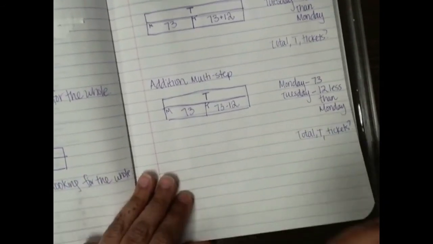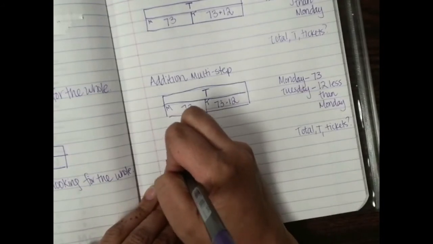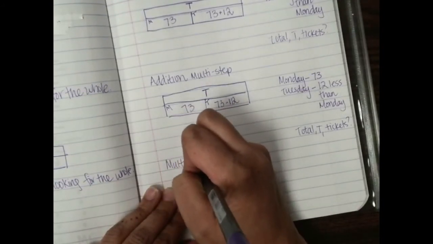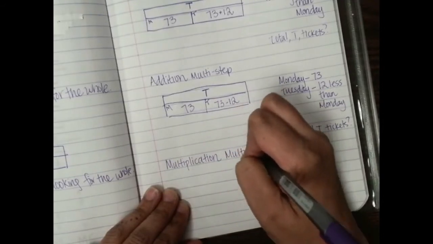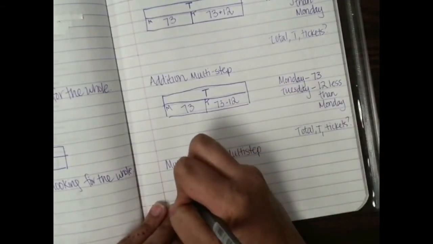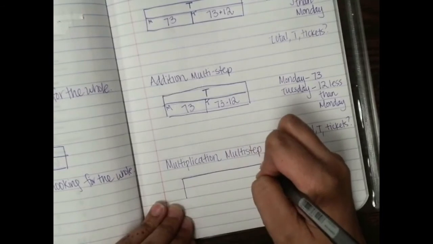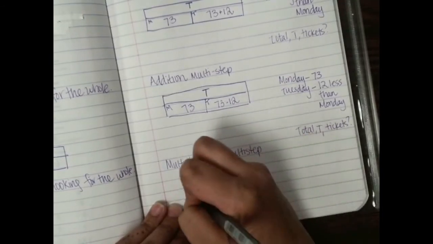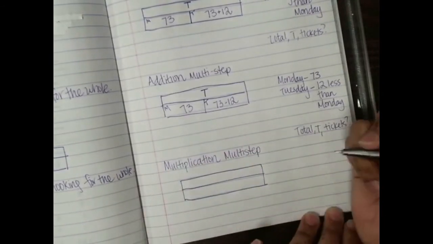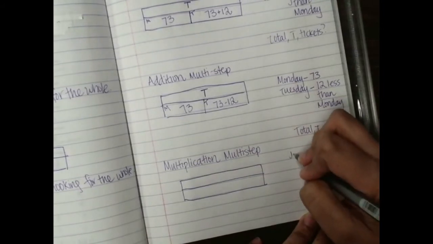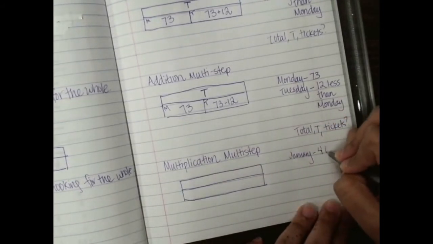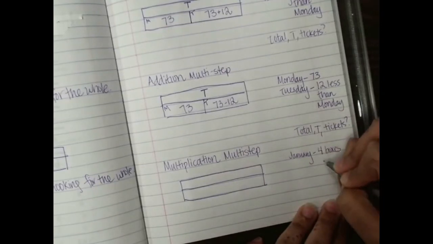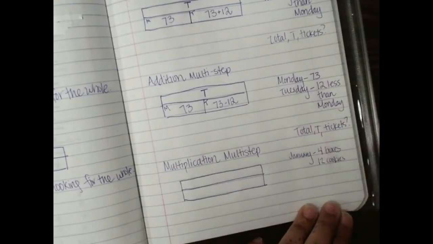Okay, let's look at multiplication multi-step. So let's just say in the month of January, she sold 4 boxes, 12 cookies in each box.